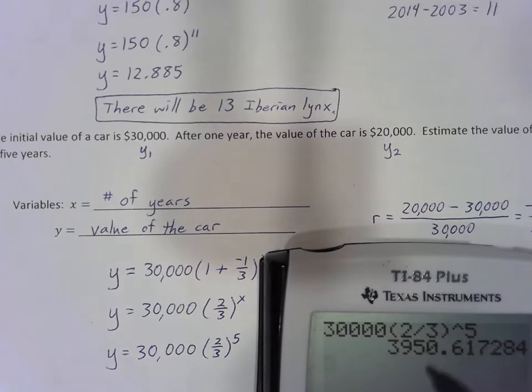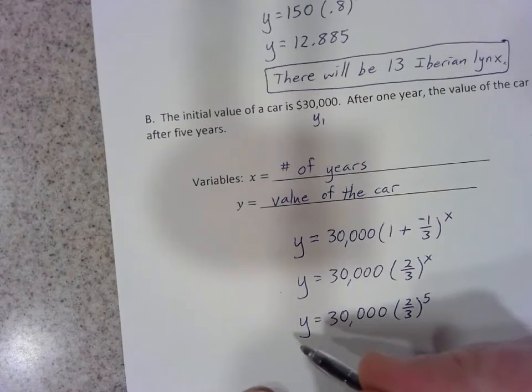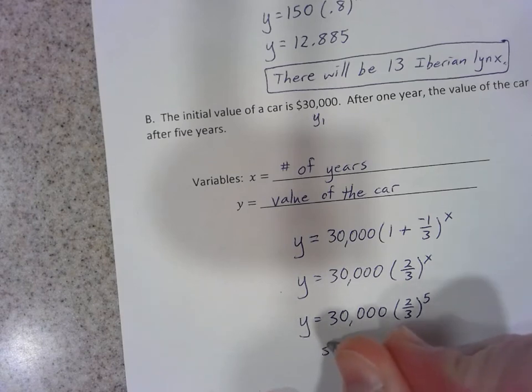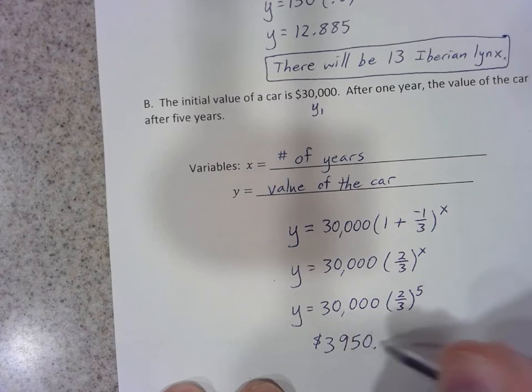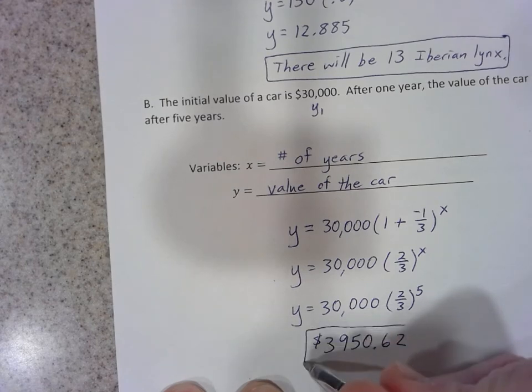If you use a decimal instead of 2/3, if you want to just put lots of decimal places, like 0.66666666667. Alright, so the value of the car is going to be $3,950.62. The 7 rounds the 1 up to 2. So I write down $3,950.62 is the value of the car after 5 years.